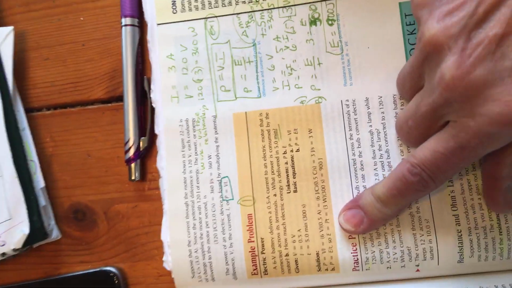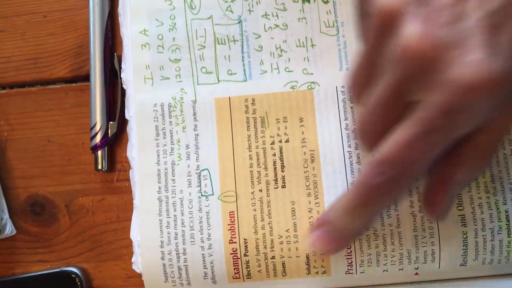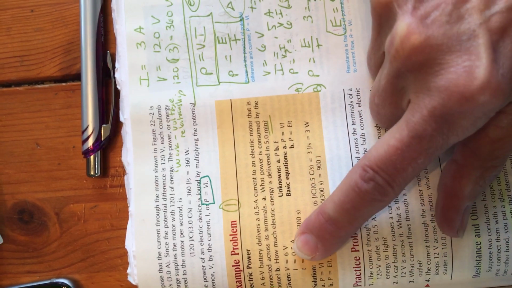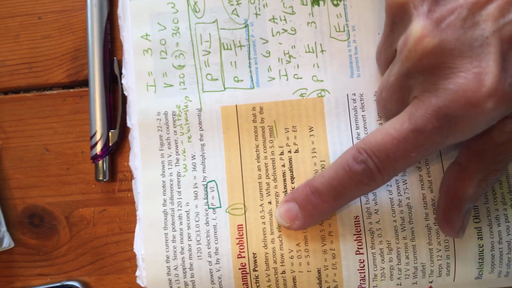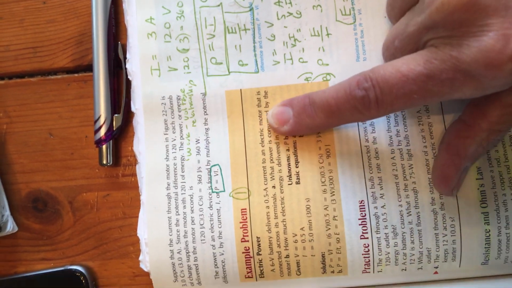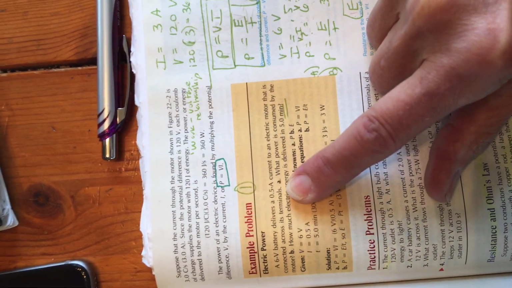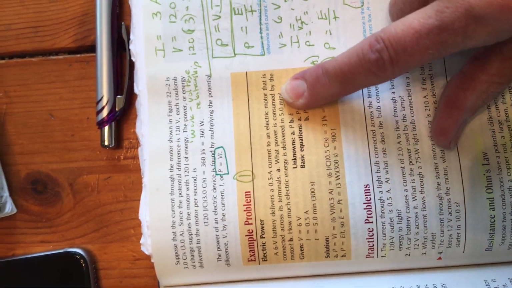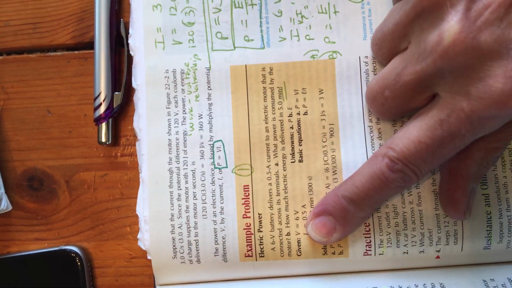So here's our first problem, electrical power. It says a 6-volt battery, so voltage is 6 volts, delivers a 0.5 amp current, so current is 0.5 amps, to an electric motor that is connected across its terminals. What is the power that is consumed by the motor?